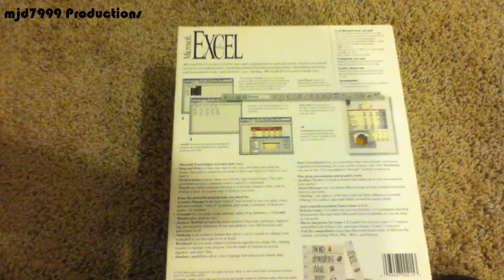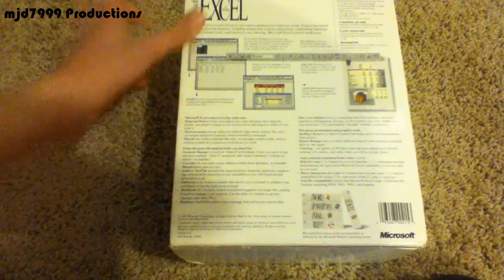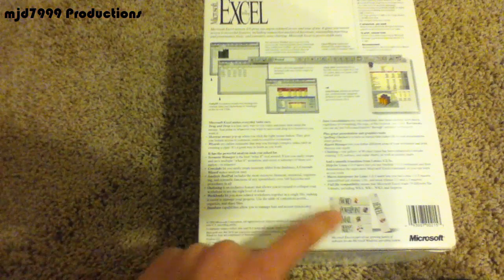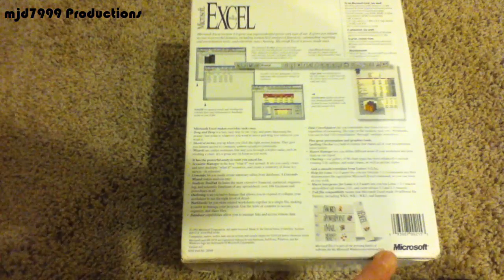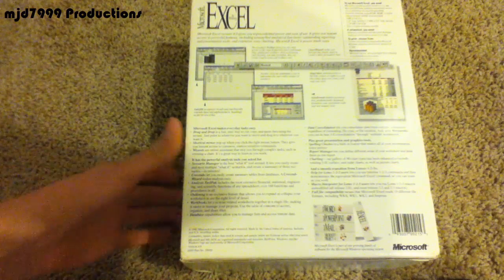So on the back here just generally tells you stuff about the program and things like that. I'm not going to go over all of it, but you see the bottom here, lift this up, we have all the other Microsoft Office programs, including Mail. It was called Mail at that time instead of Outlook, as you can see there. And we have the Microsoft logo at the bottom, and the copyright stuff and all that. So, let's get to the manuals.